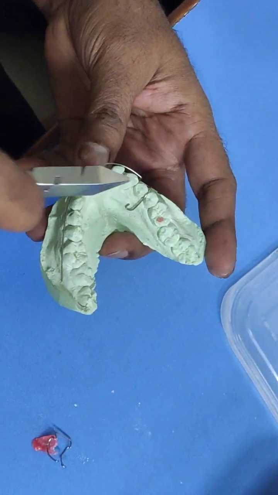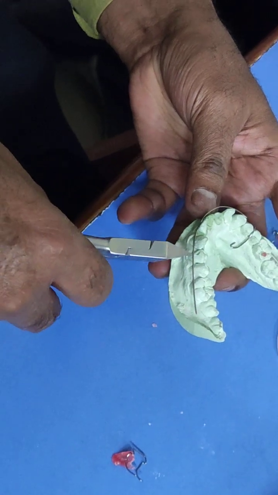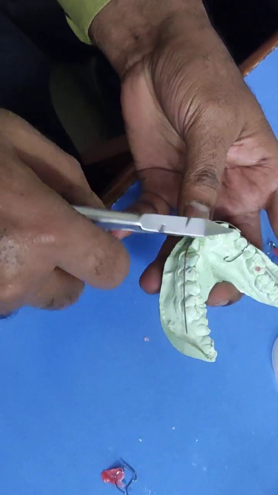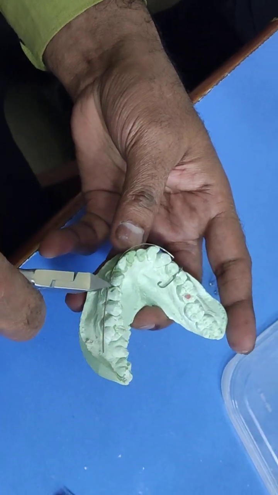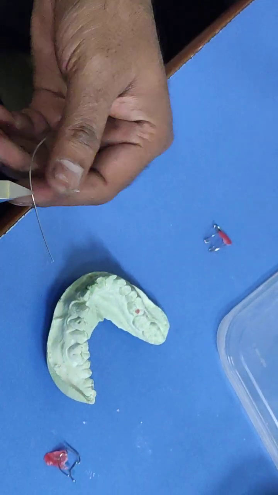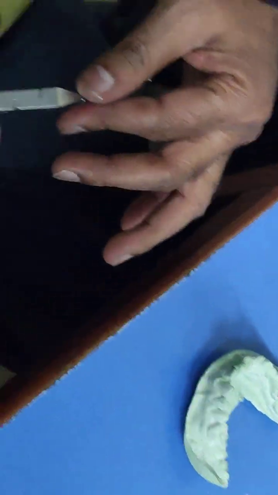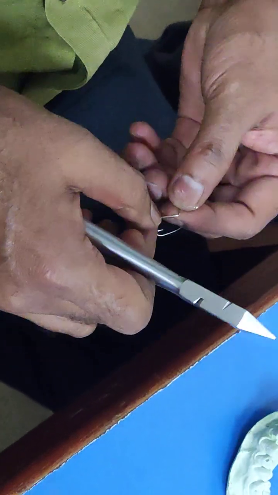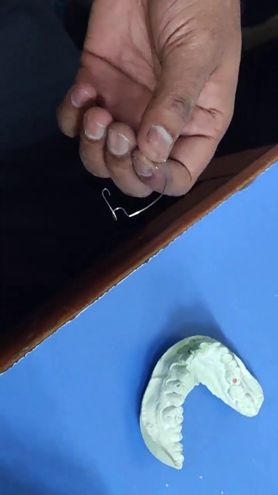Okay, so premolar here, although I made the bend, I made the bend at the wrong position. So again, premolar, keep it straight.